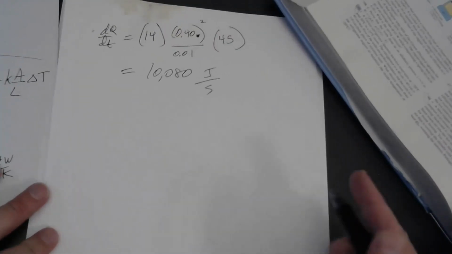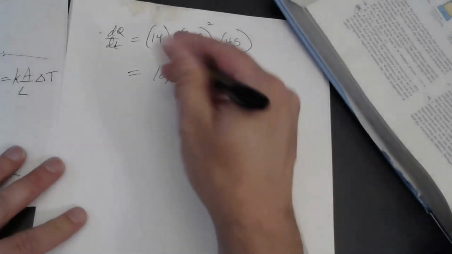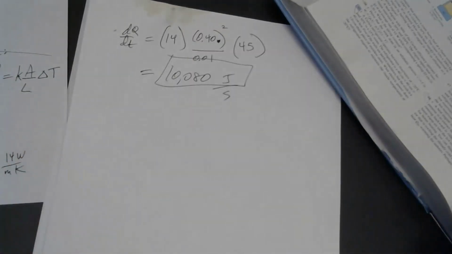Okay, 10,080 joules per second. Well, let's just focus on the numerator. Let's look at this problem on a per second basis.